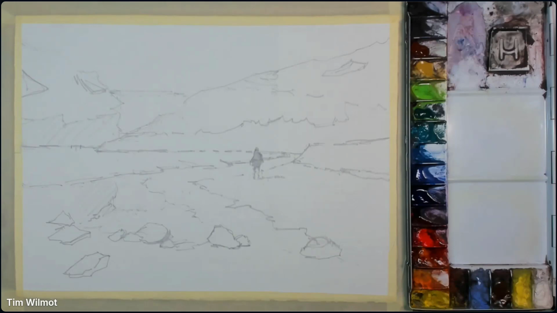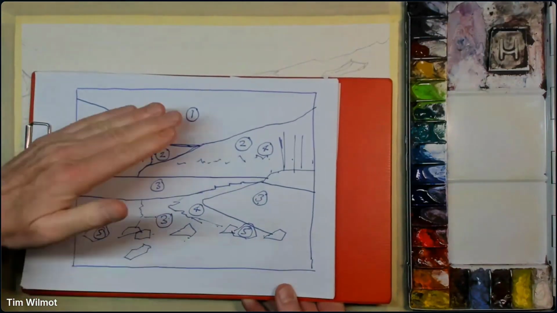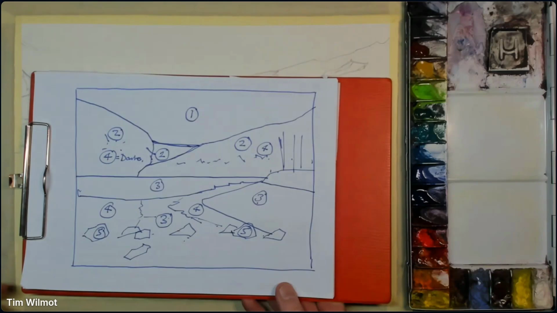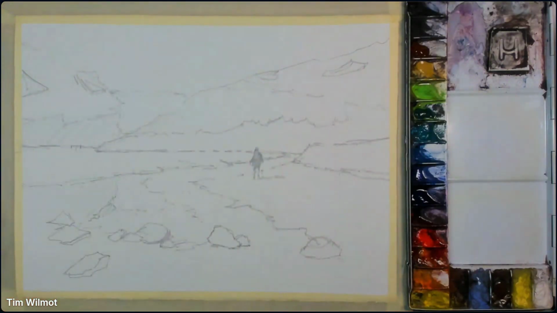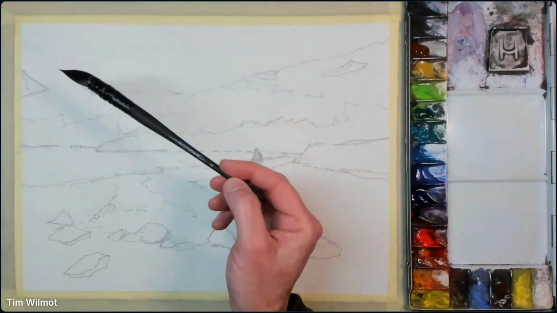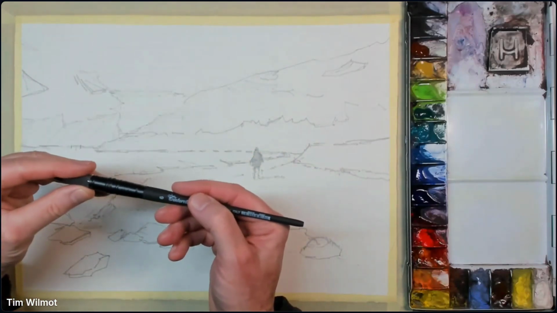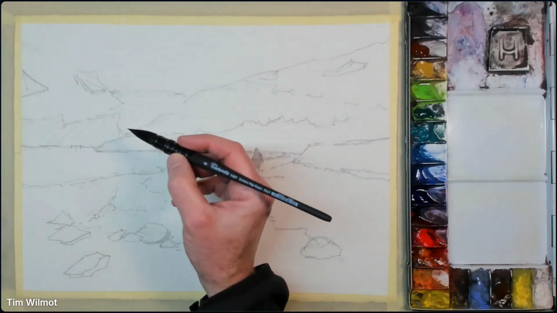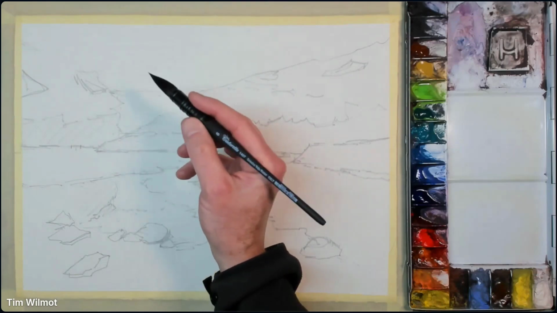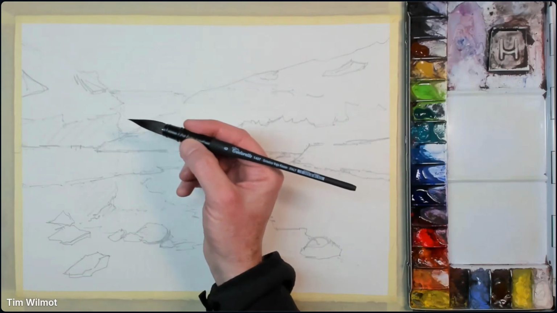Next step will be, let's go back to the plan. Next step will be starting in sequence, laying down those base colors, the wash, the all-important color of the snow as well. Most of this is going to be done with my mop brush, so invest in a good mop brush, or I say invest. Some of the synthetic mop brushes are a lot less money than the natural hairs. So this one's pretty good, a size 6.